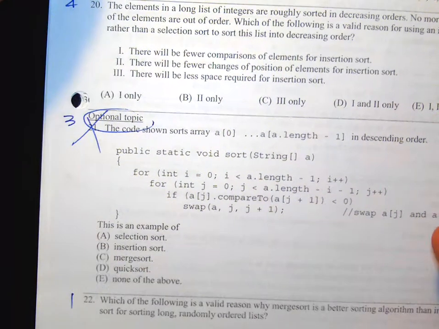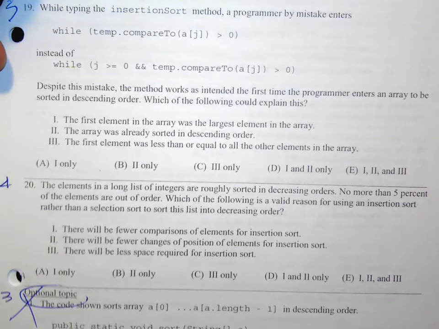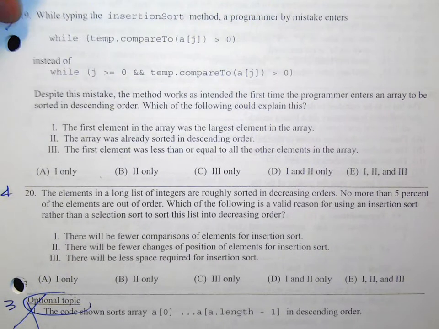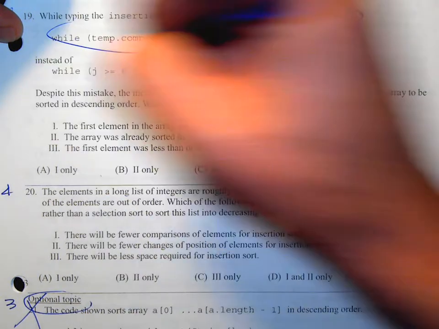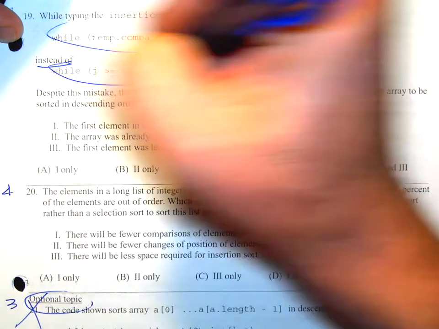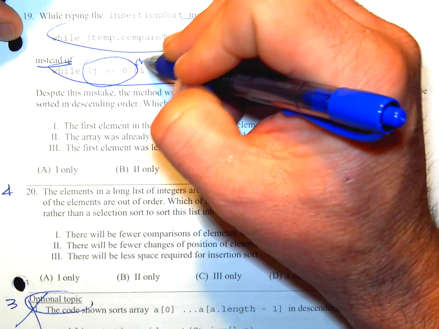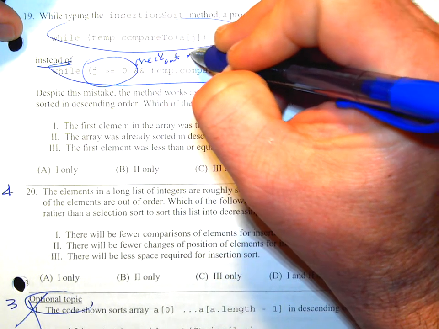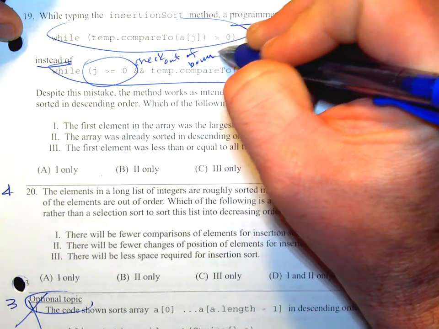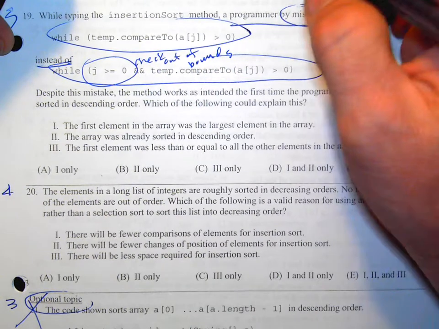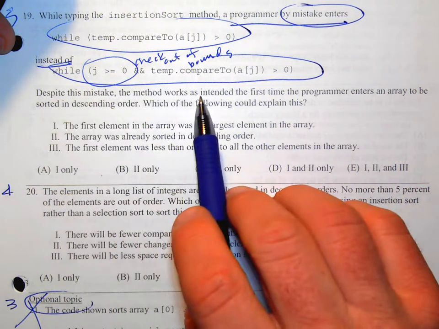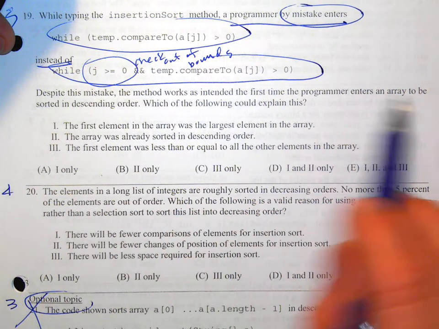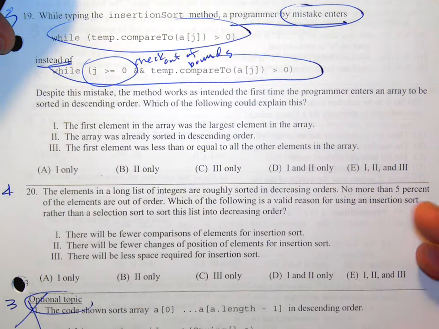All right, 19. While typing the insertion sort method, a programmer by mistake enters this instead of this. So they forget to check for out of bounds, which doesn't mean it's going to fail every time. It's going to fail, I think, if it's not in the list. That's the main thing. Despite this mistake, the method works as intended the first time the program enters an array to be sorted in descending order. Which of the following could explain why it worked?